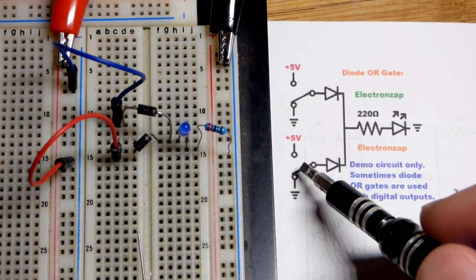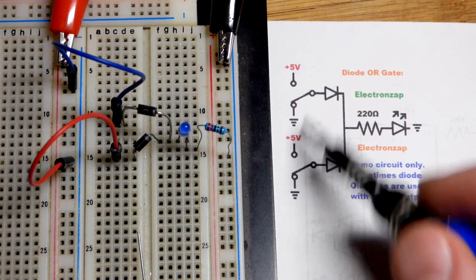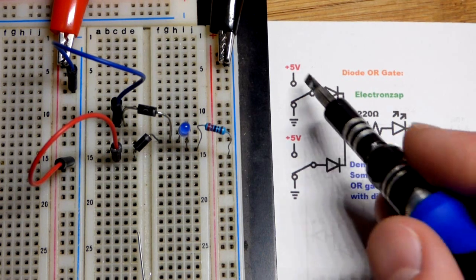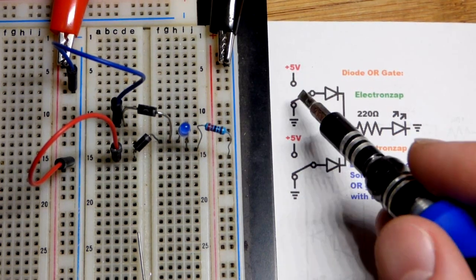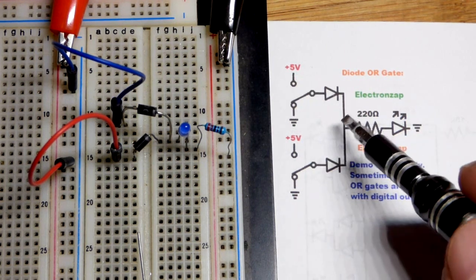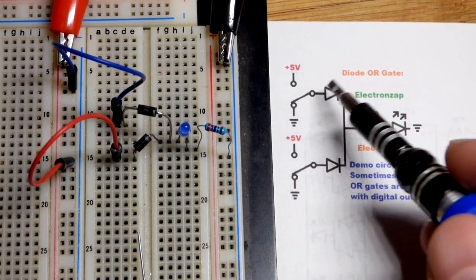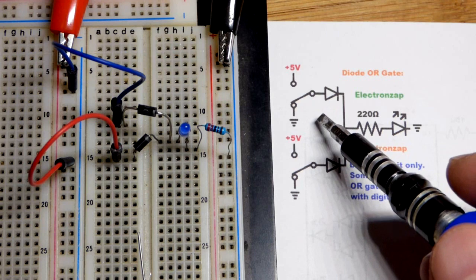So again, with mechanical switches, you can wire it up where you don't need diodes. But with digital circuits, you do need the diodes if the output connects to either the positive supply or ground. And then there are pull-up resistors too. You would also use those.